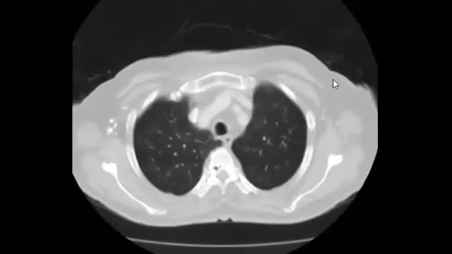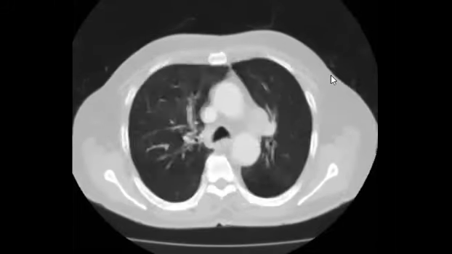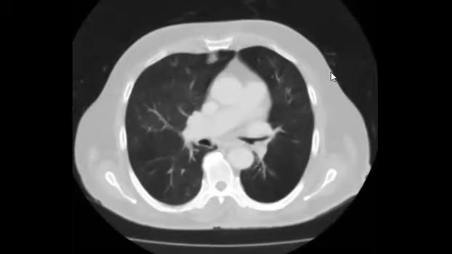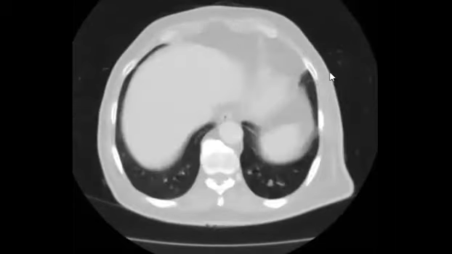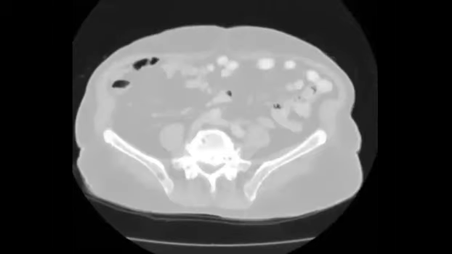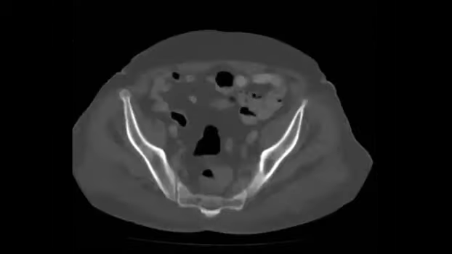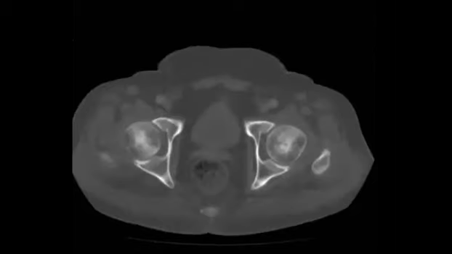So again and again, last time before I shift to the bone window. So, bone window.